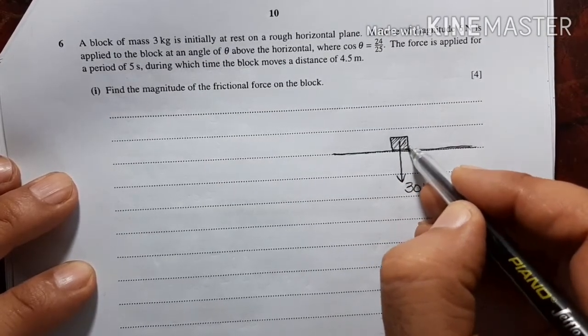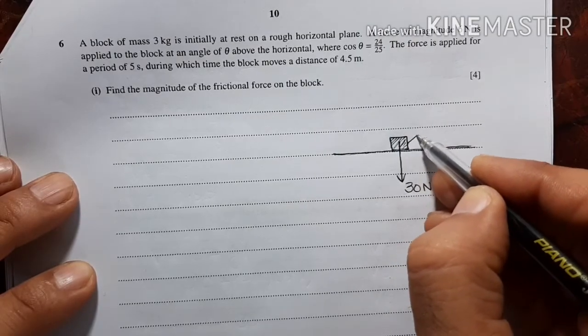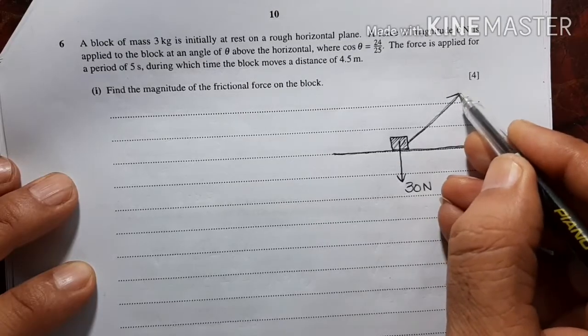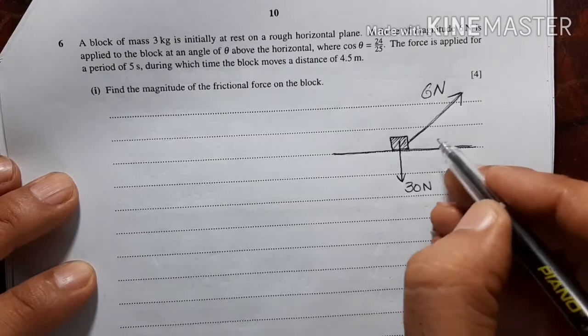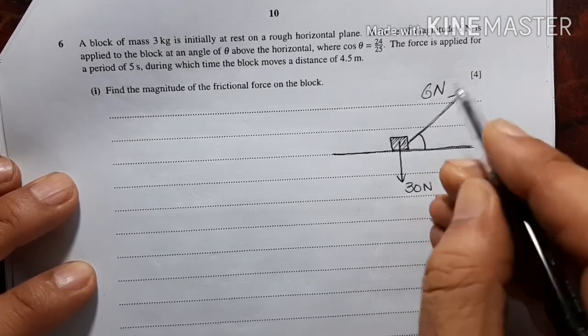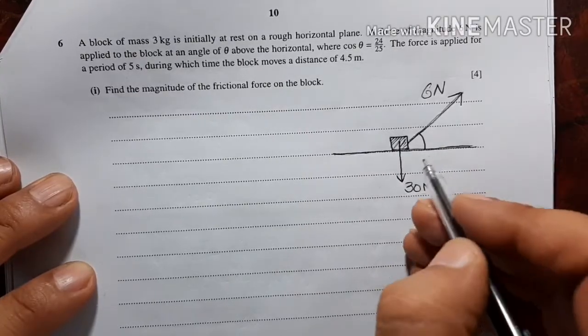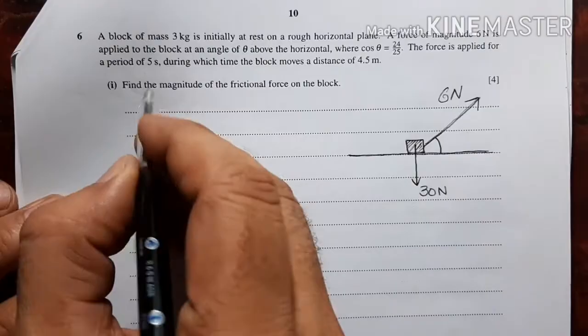The force is acting this way, 6 Newton force at an angle theta. So I'll find the theta later and I'll put the value of theta here. Okay, I'll find it now.